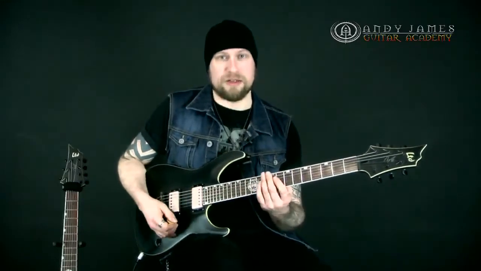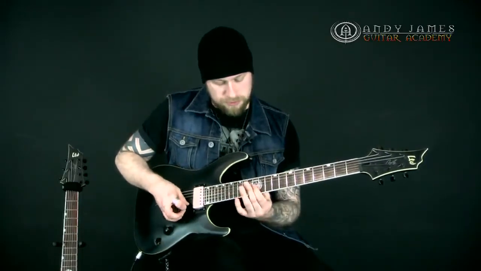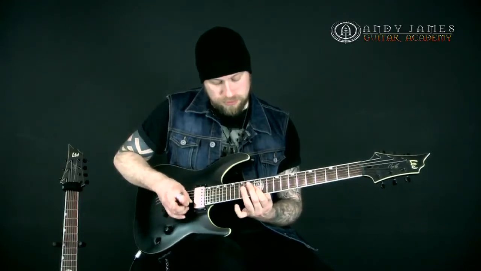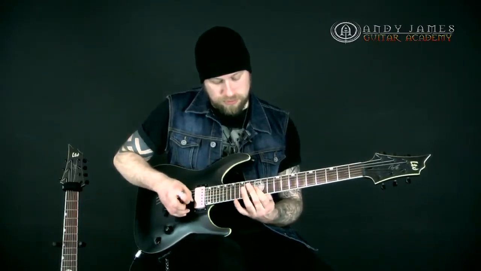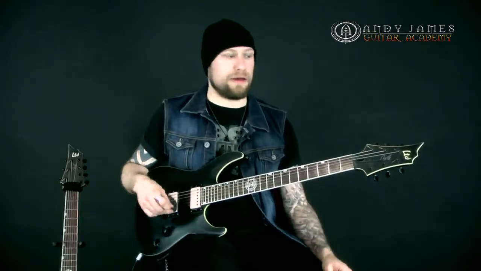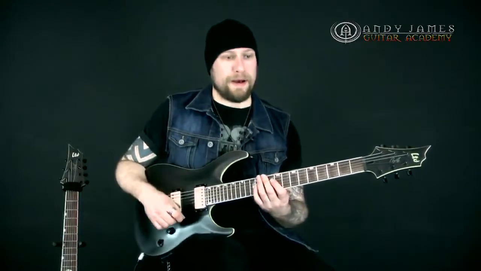This is a standard sort of sweep pick, traditional shape arpeggio. That has its own type of sound and its own benefit within anyone's playing. You see players like Yngwie Malmsteen using that shape a hell of a lot and being incredibly efficient at it.